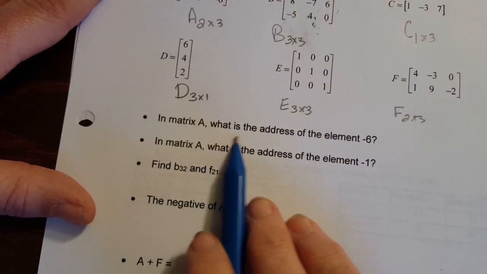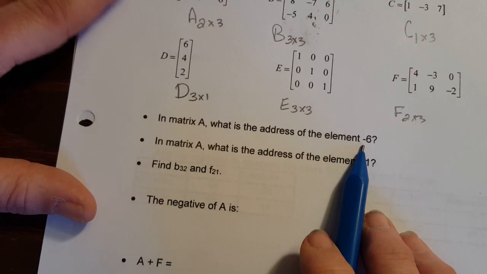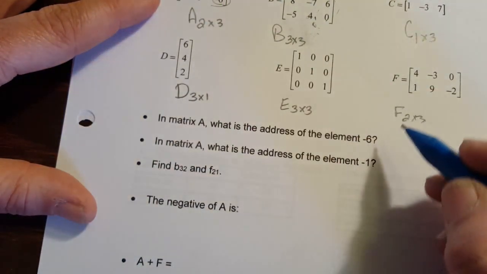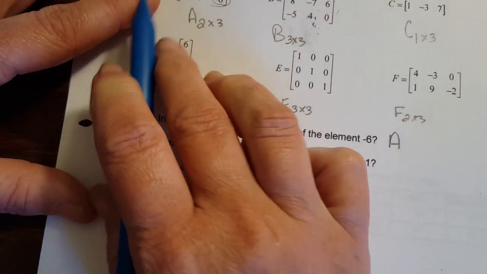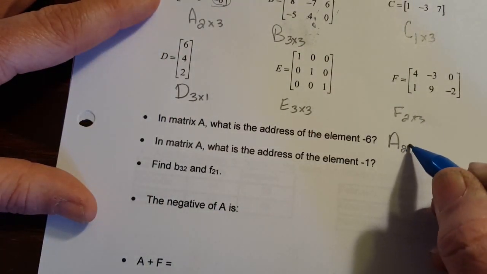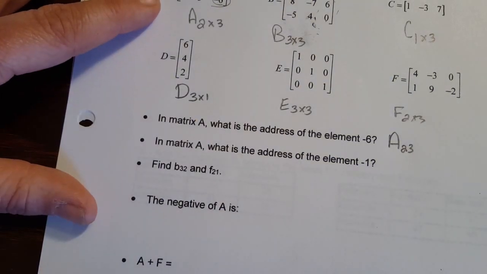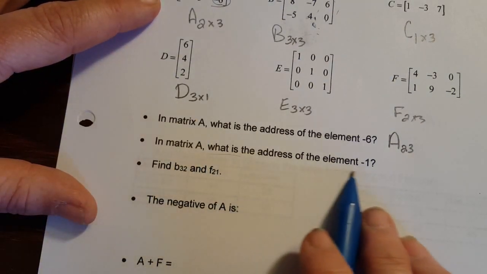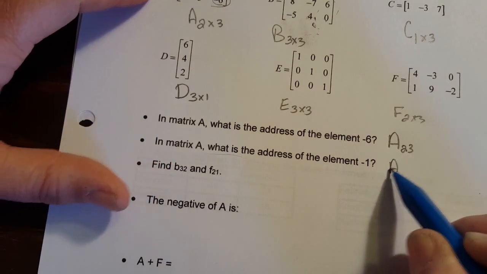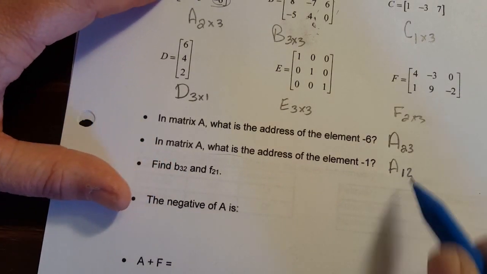In matrix A, what is the address of the element -6? So here's -6. That we would say A, row 2, column 3. In matrix A, what is the address of -1? So A, row 1, column 2.